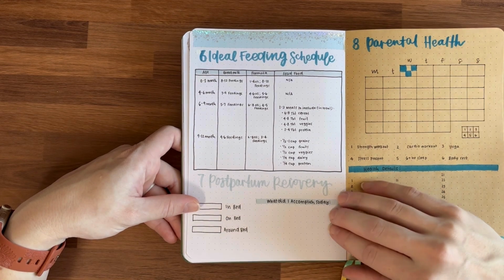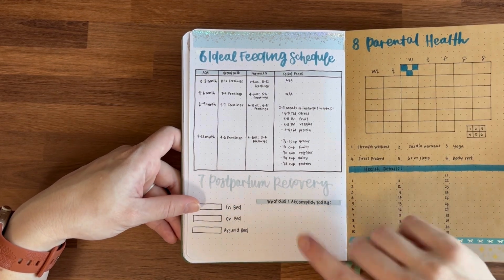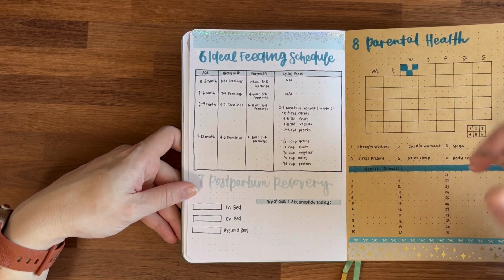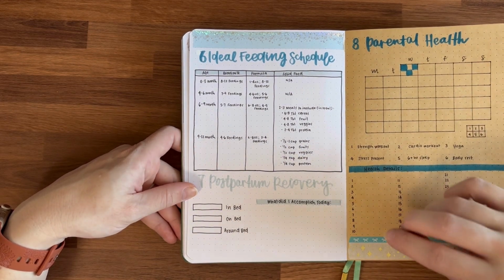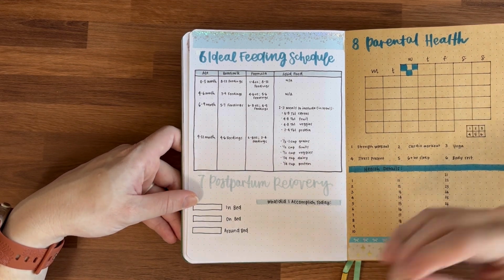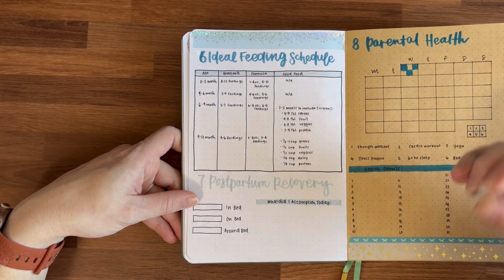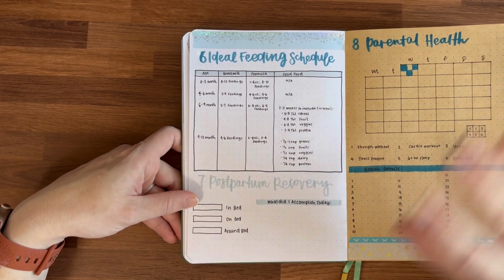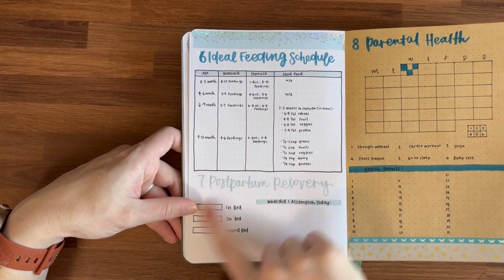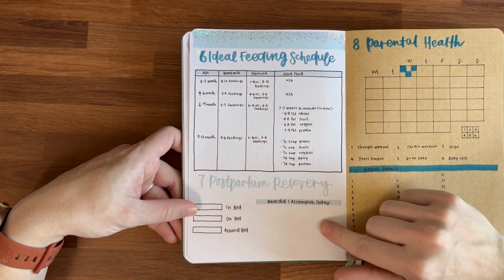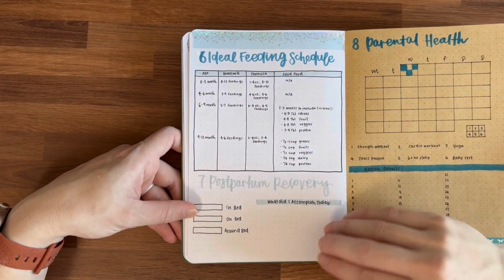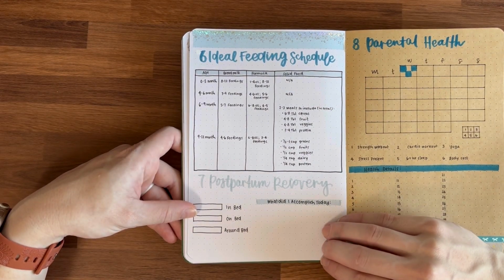So I think a lot of things could go into postpartum recovery, but these are two of the things that I leaned towards. But I would look into more spreads that have to do with maybe recognizing signs for postpartum depression and things like that. That way everyone's kind of on the same page, just in case. So making sure that you are not only looking out for baby, their ideal feeding, but also looking out for the birthing partner as well.